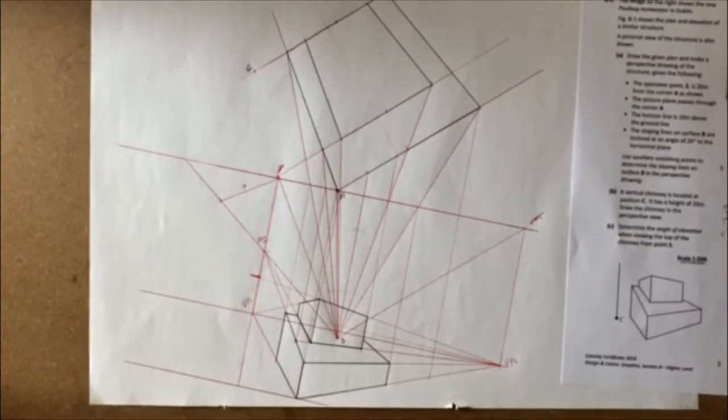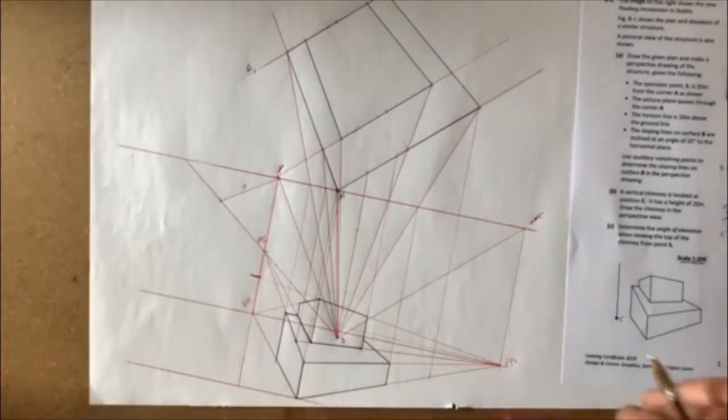Question B here then is a vertical chimney located at position C. It has a height of 20 meters. Draw the chimney in the perspective view. What are they looking for us to do here? It's 20 meters high and they're looking for us to draw in the chimney stack. So we're actually going to be doing that now. We're going to be extending this down to hit my picture plane.